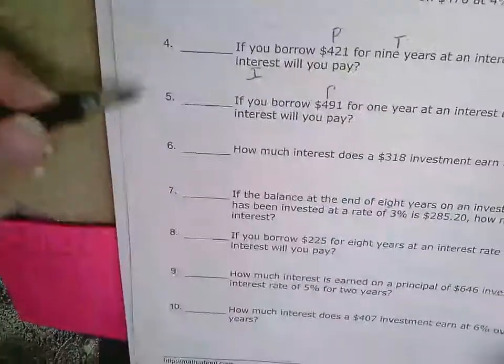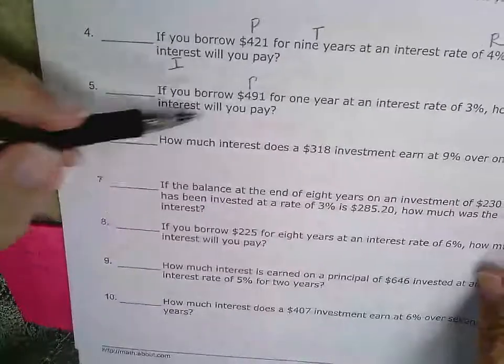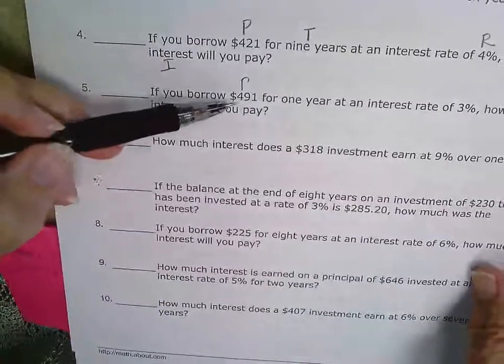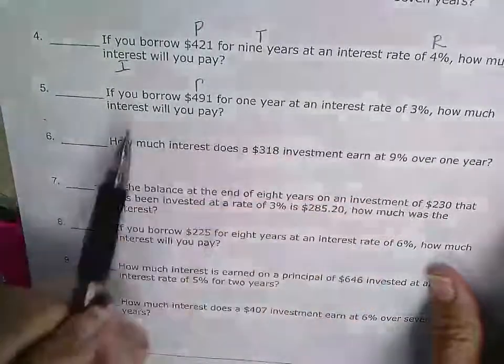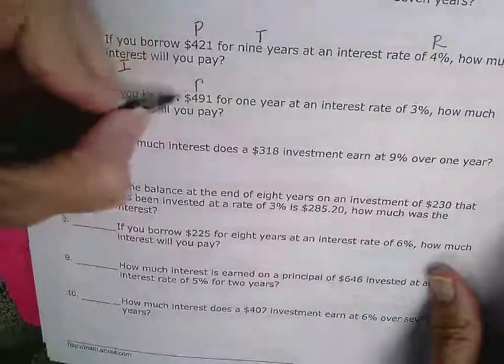Number 5. If you borrow $491 for 1 year at an interest rate of 3%, how much interest will you pay?